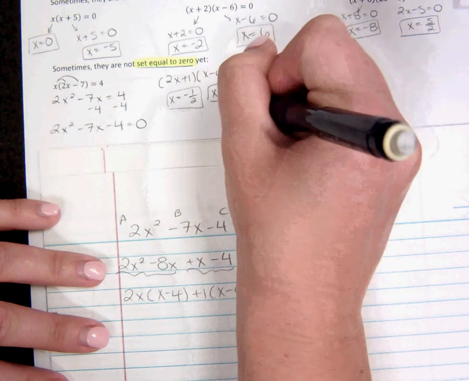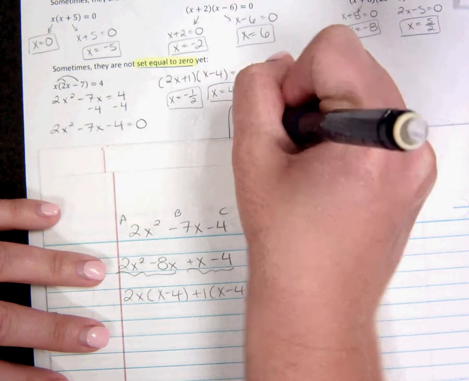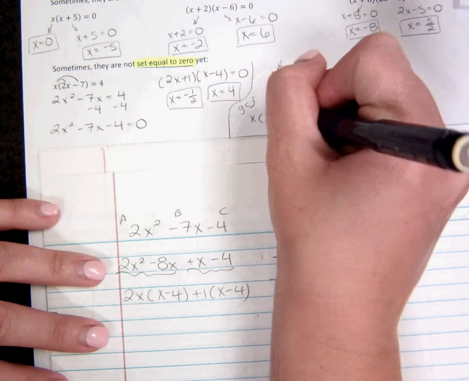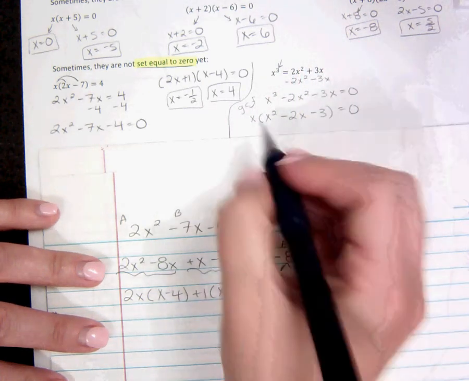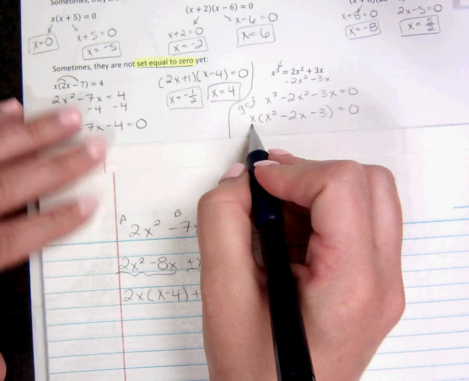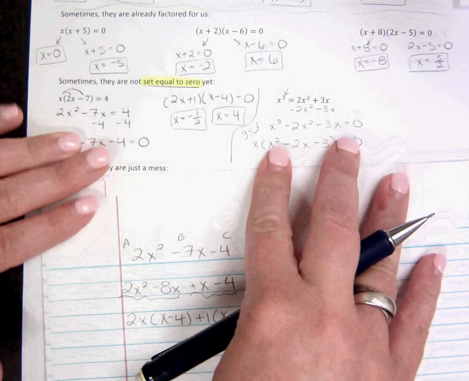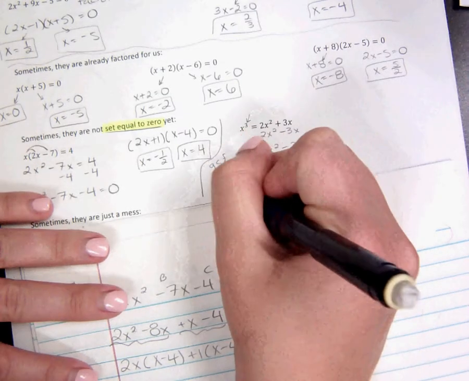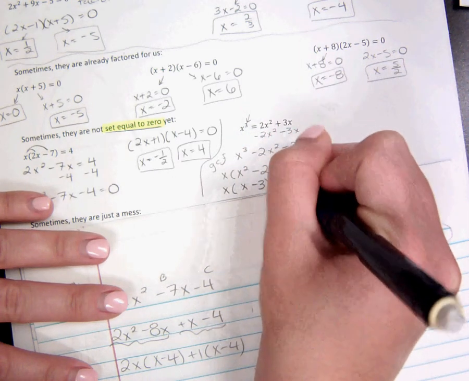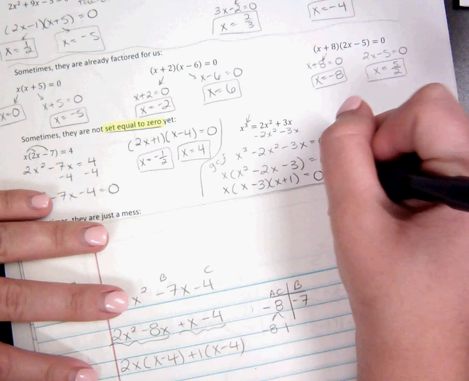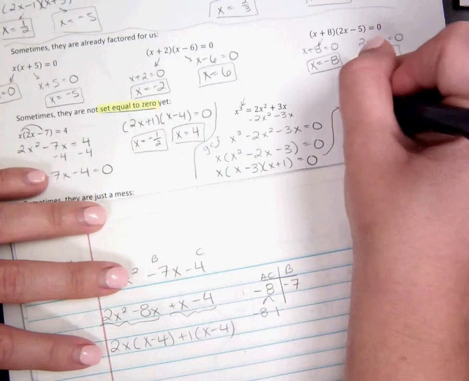Let me divide that. There's a GCF of x, and then that leaves me with x squared minus 2x minus 3. So one of our answers is already isolated. We already have x. Then from there we're going to factor. This is pretty easy to factor. It should be -3 and +1 equals 0. And let me rewrite that up here so I have more space.